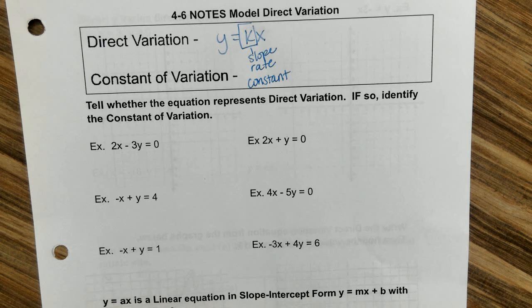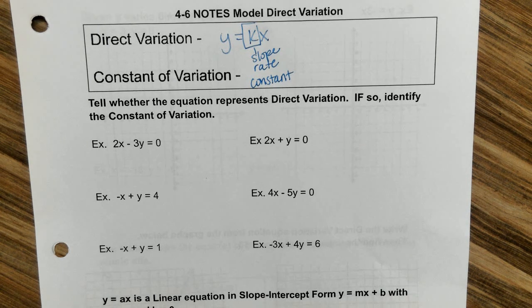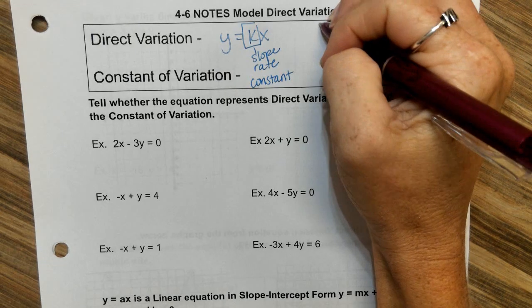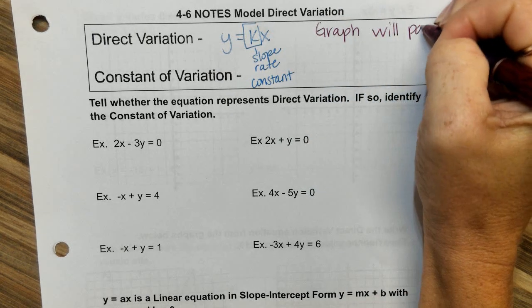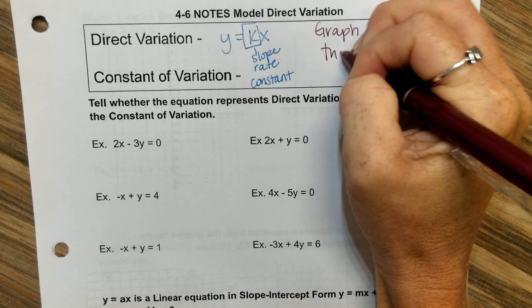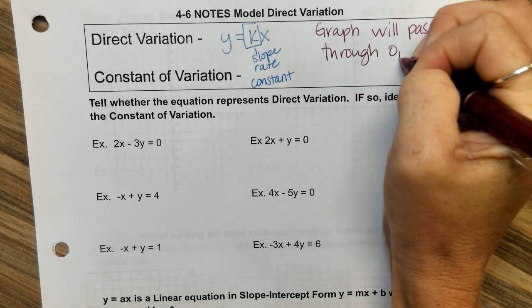Okay? It means that the graph will pass through what? 0. Through 0, 0.